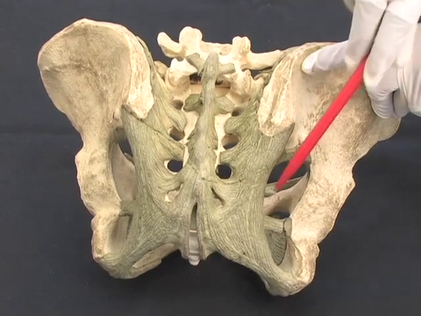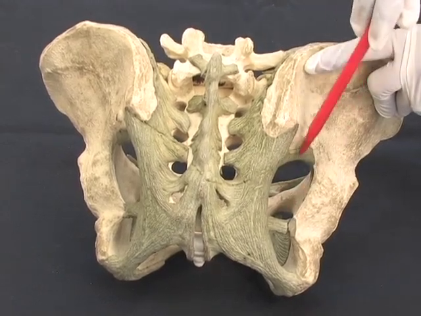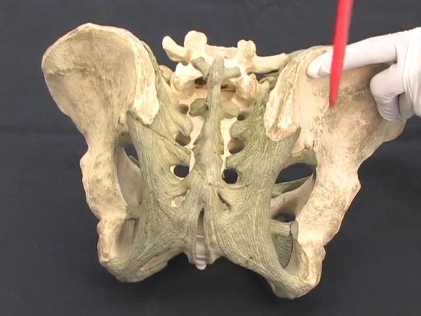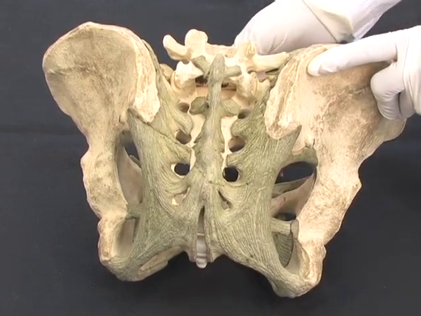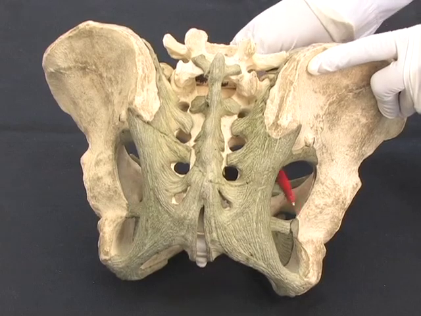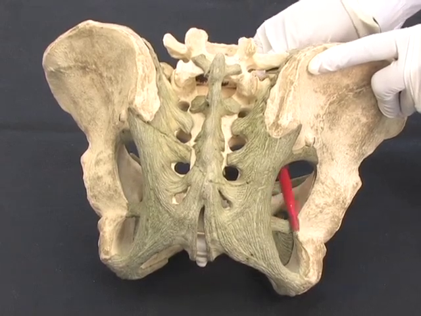The gluteal route is on the postero-inferior side of the pelvis. It passes through the greater sciatic foramen, which is the greater sciatic notch closed off by the sacrospinous ligament.